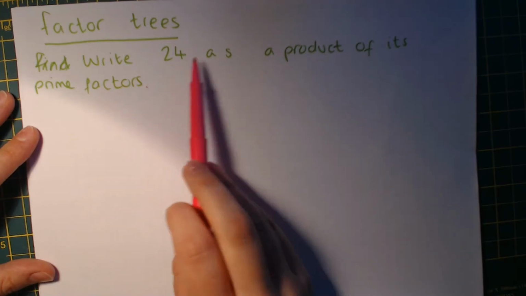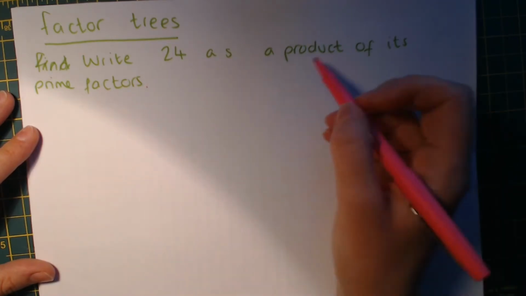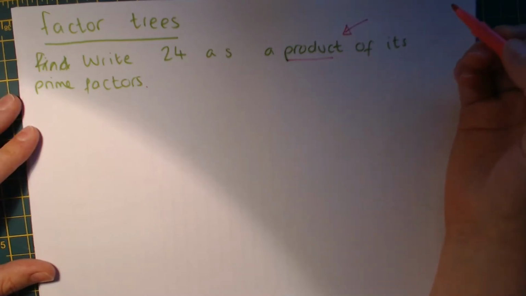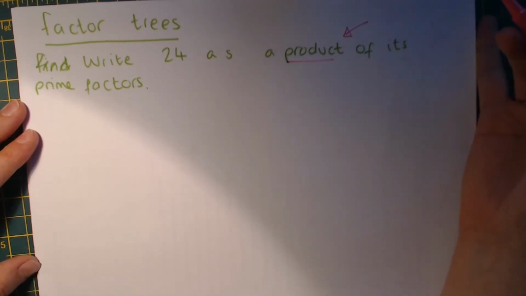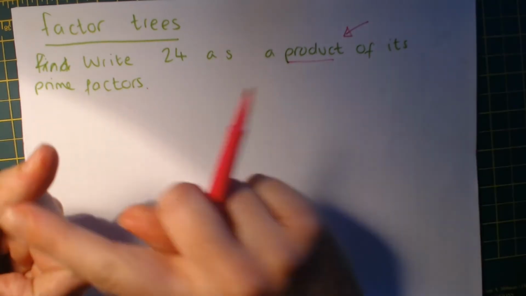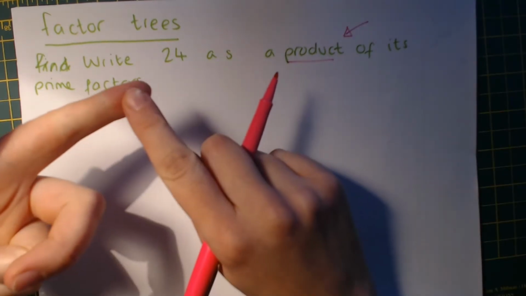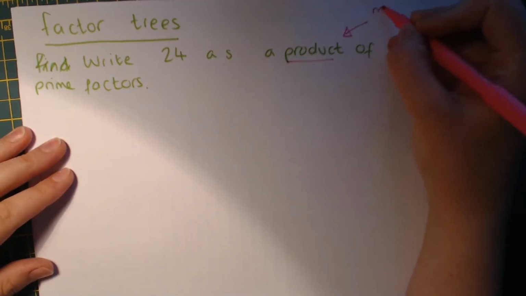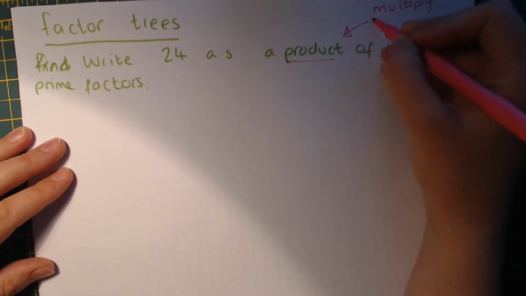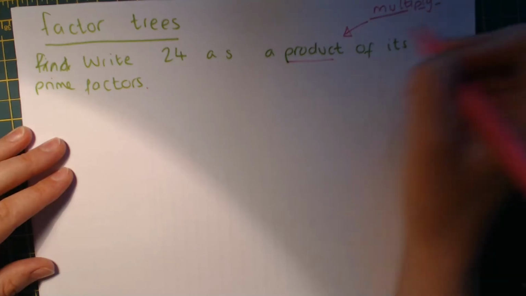So write 24 as a product of its prime factors. Product, you need to remember this, means, what is product? So we see the word sum quite a lot, and we see the word product. Sum is when we add things together. Product is when we multiply them together, okay? So that's just an important word to notice. We'll see a little bit more about why that is at the end, okay?